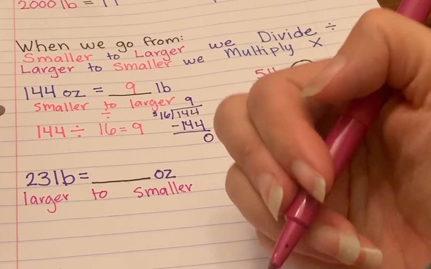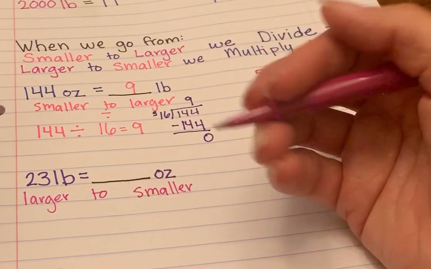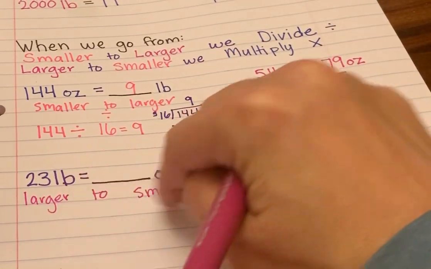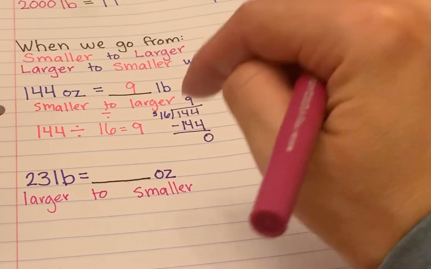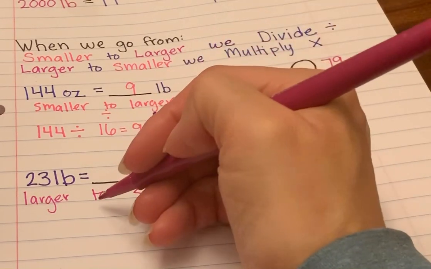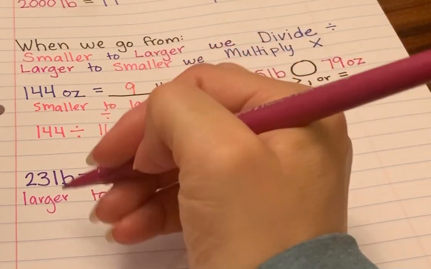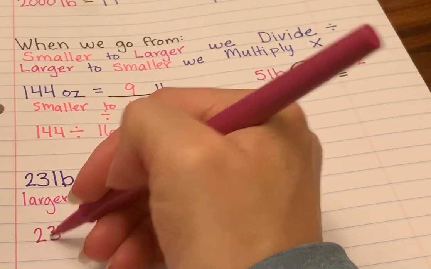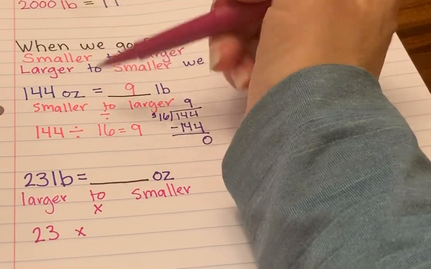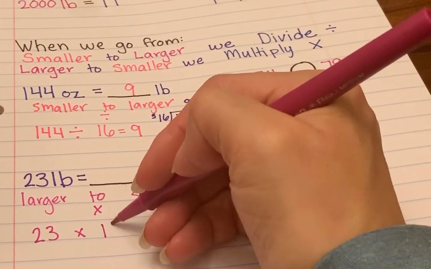So as you guys are working on your problems for the Google Forms or the math assignment I give you, the first thing I would do if I was writing down this problem is I would determine if I'm going larger to smaller or smaller to larger. That way I know which mathematical process I'm using. So in this case, larger to smaller, I'm multiplying. I'm going to make that a note too. Okay. And then I bring down my 23 pounds. I bring down my multiplication. And then I look at it again. I have 16 ounces in 1 pound. So I'm going to multiply these 23 pounds by 16 to figure out how many ounces I have.